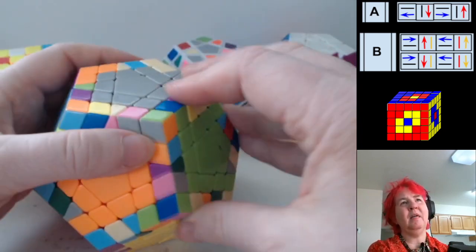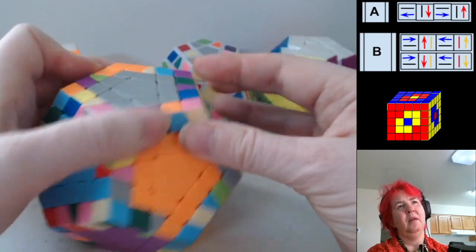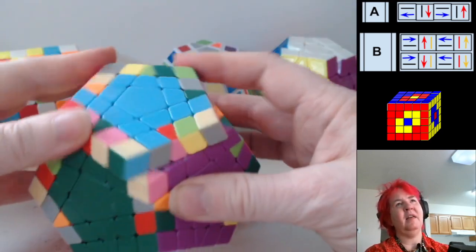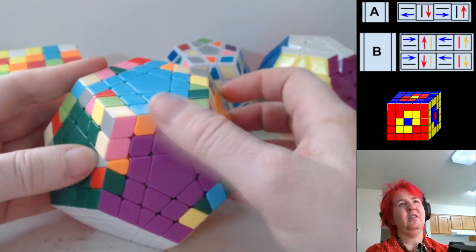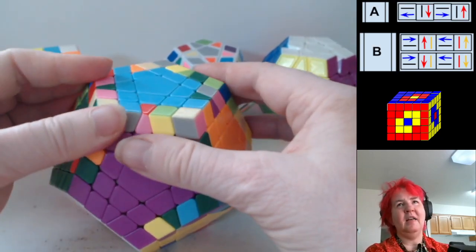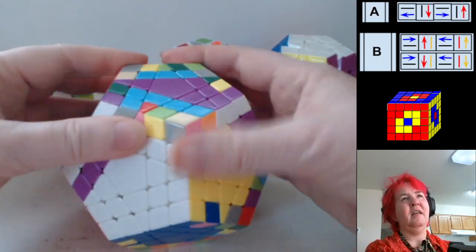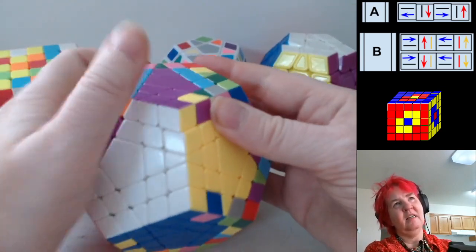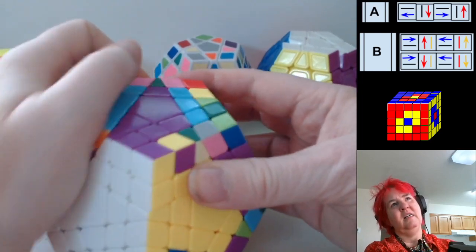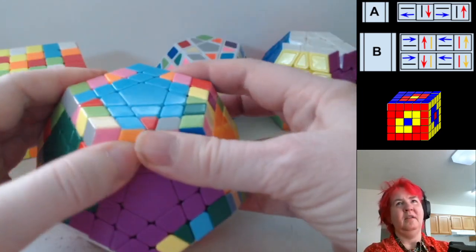Here's a purple and green. Bring it to the top. Bring it above the purple and green. Slide it to whichever side matches. It's going in this direction. Slide up, slide up, slide down, slide down. All right.